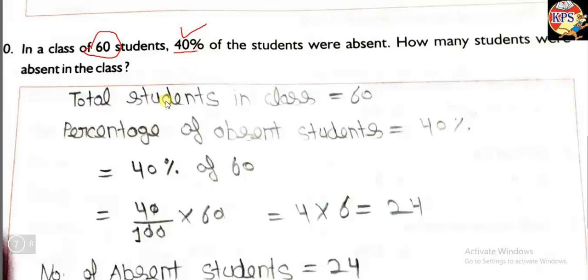So first we have to write total students in the class equals 60. Percentage of absent students equals 40%. So we have to write it like 40% of 60. Because 40% is given, we write it as 40 upon 100 into 60.